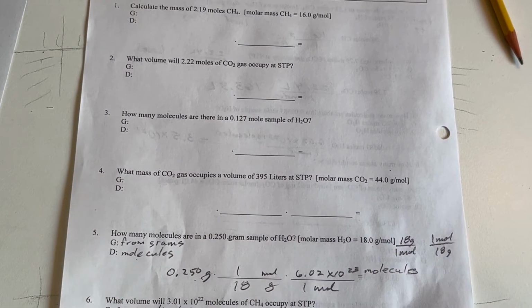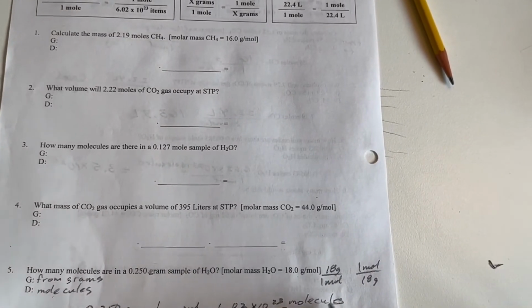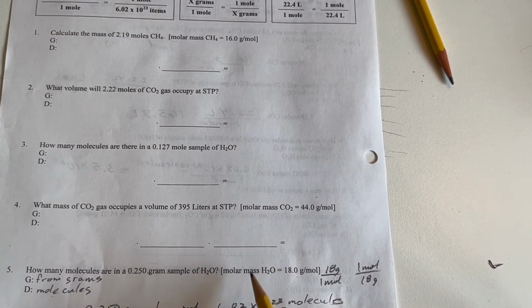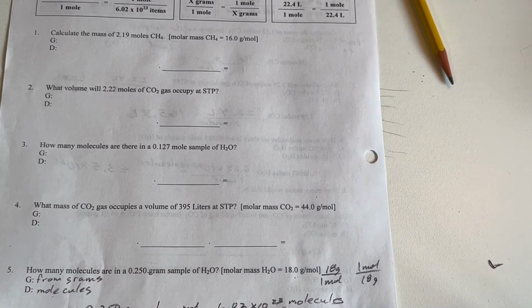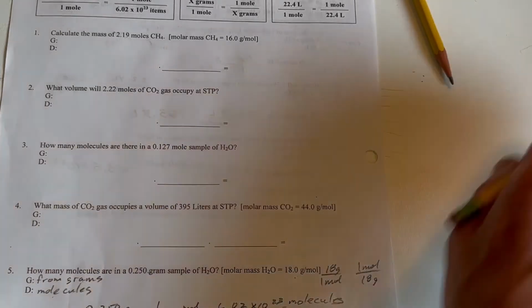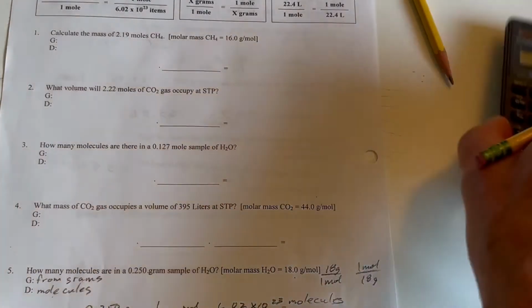And if we wanted to change this to atoms, if we wanted to take it one step further, we just multiply the answer we get here by 3. And we would have our final answer for number of atoms. But here you're just going to multiply 0.250 divided by 18 times, don't forget to use parentheses, 6.02 times 10 to the 23rd, and close your parentheses and hit enter.